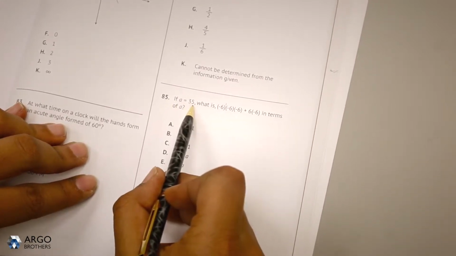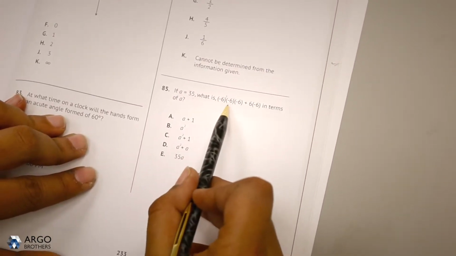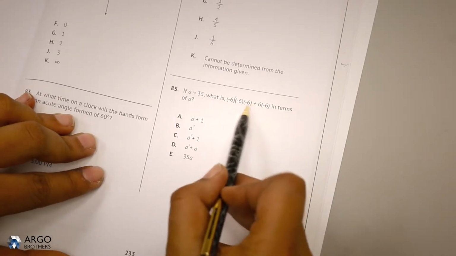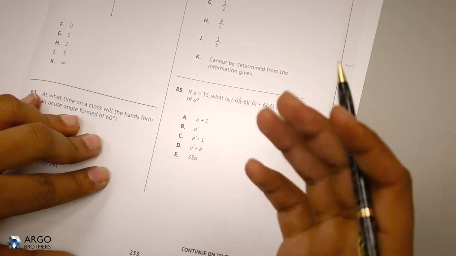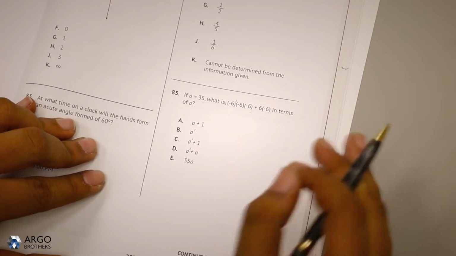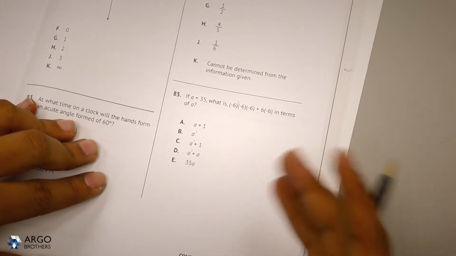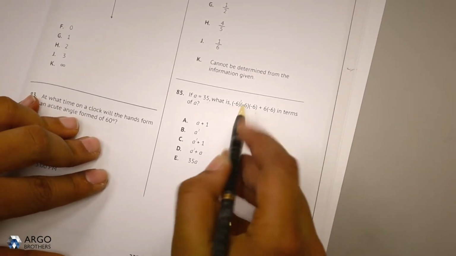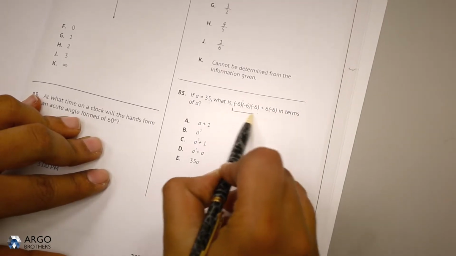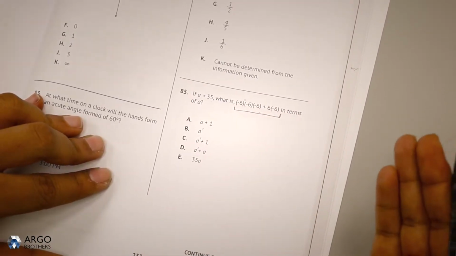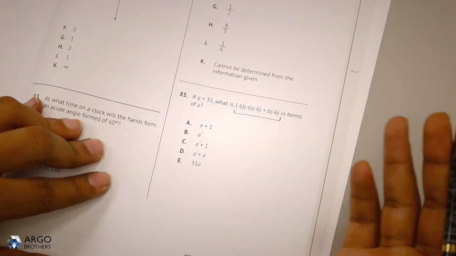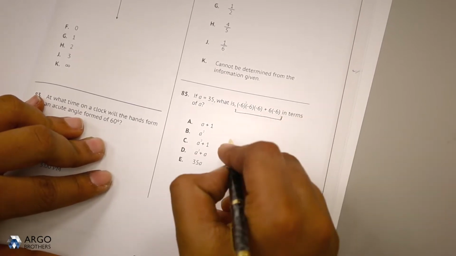If a is equal to 35, what is (-6)² times (-6) times (-6) plus 6 times (-6) in terms of a? I do have to admit, this question can be tricky if you don't know what you're doing. So let's go ahead and look at this part of the question first. What's (-6)²? (-6)² is positive 36.